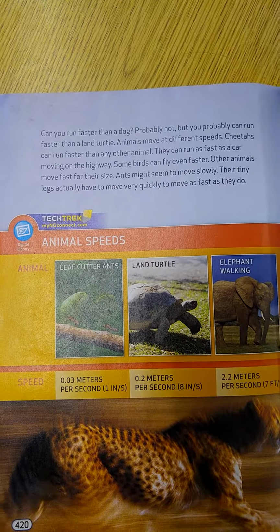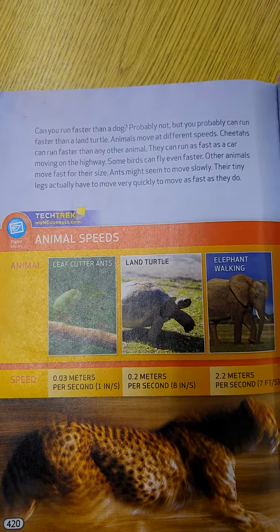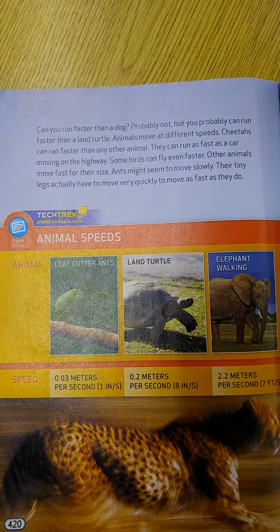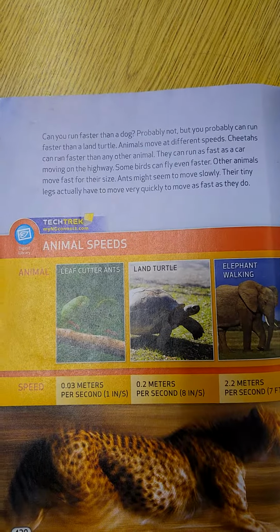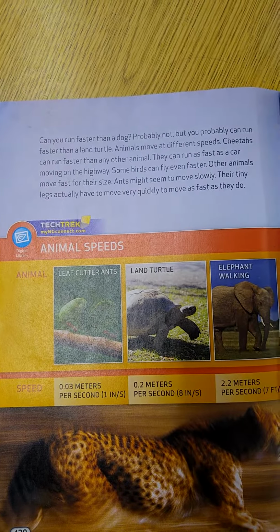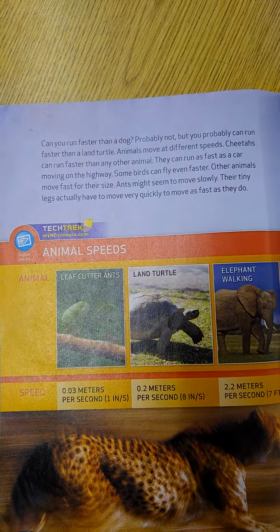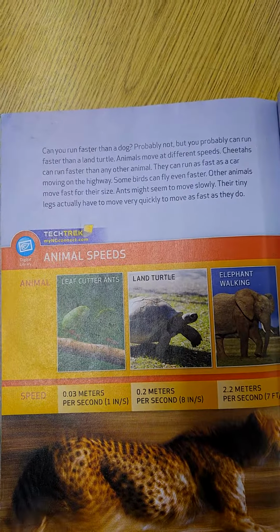Can you run faster than a dog? Probably not, but you probably can run faster than a land turtle. Animals move at different speeds. Cheetahs can run faster than any other animal. They can run as fast as a car moving on a highway. Some birds can fly even faster.